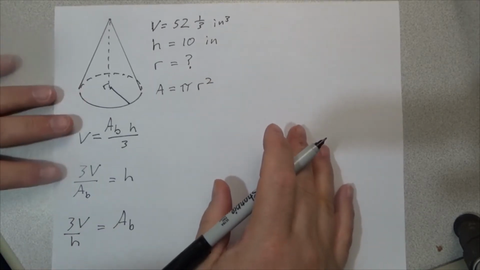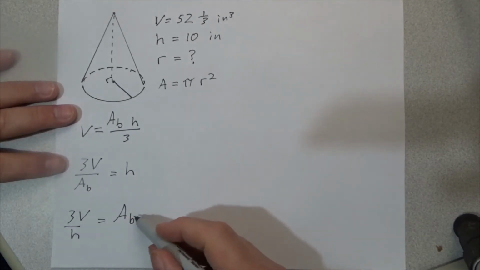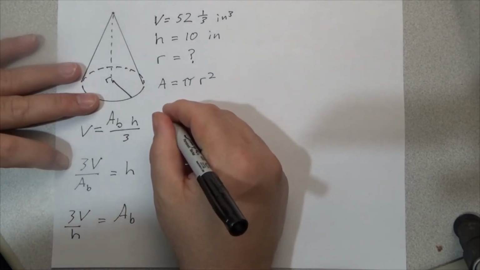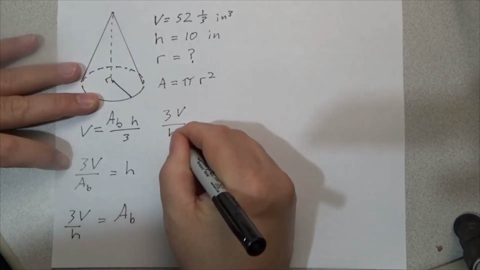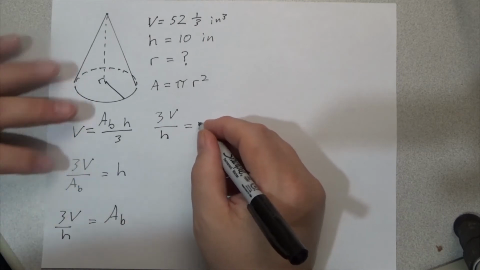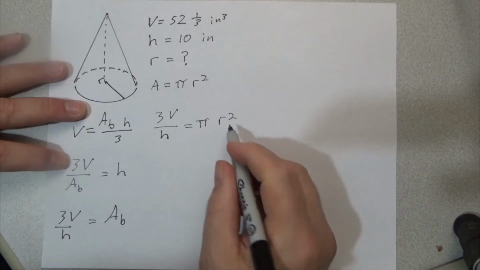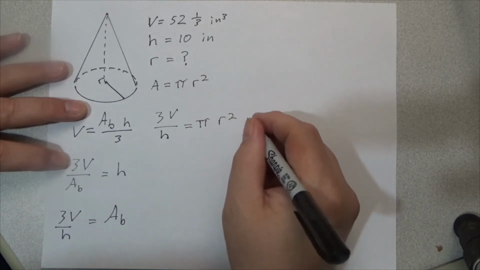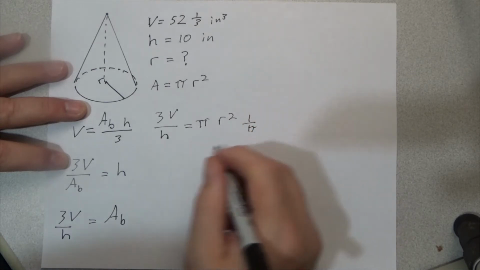So what I need would be this one right here. The equation would be 3 times the volume divided by the height is equal to pi r squared. But this is what I'm looking for right here. So I would multiply by 1 over pi, or divide by pi, it's the same thing.